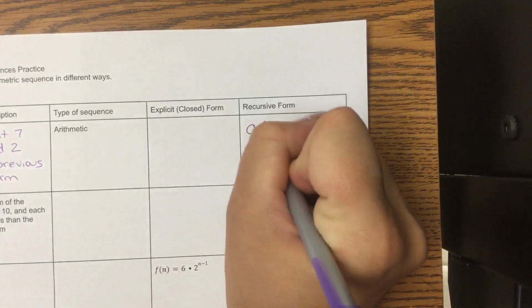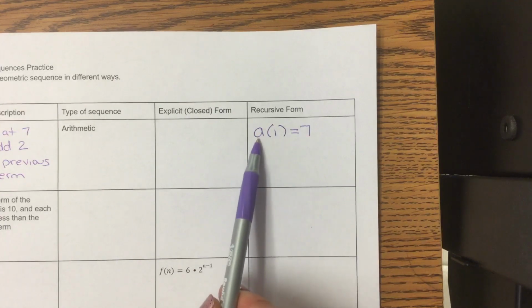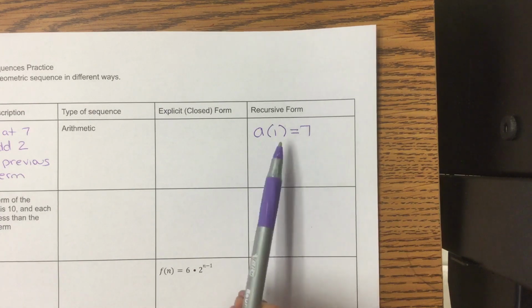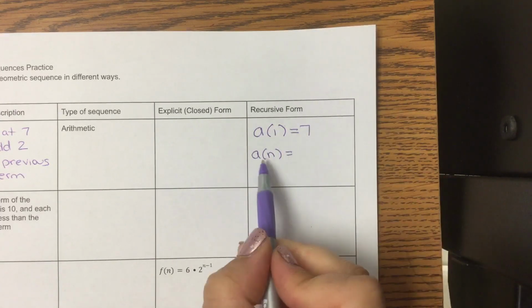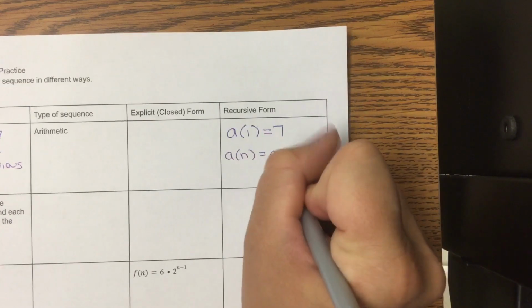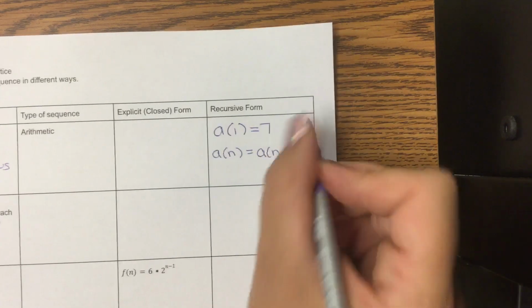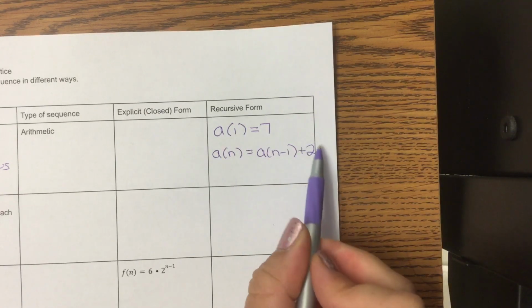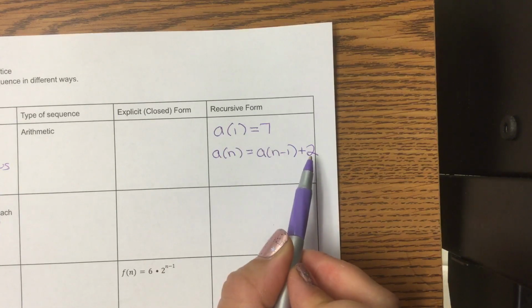To do the recursive, we first tell the person where to start. My starting term, term 1, is the number 7. Then we have to write it as a sub n. So to get the term I'm looking for, go to the previous term, which would be term n minus 1, and we want to add 2. So the rule kind of goes here at the end. So you tell the person where you're starting and how much to add each time.